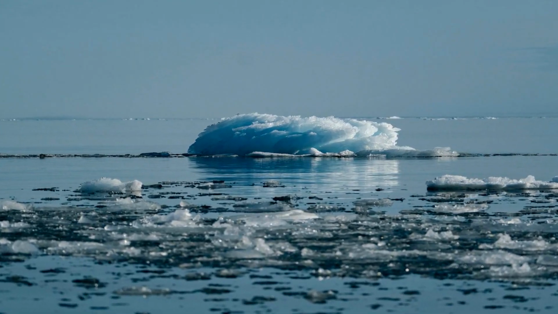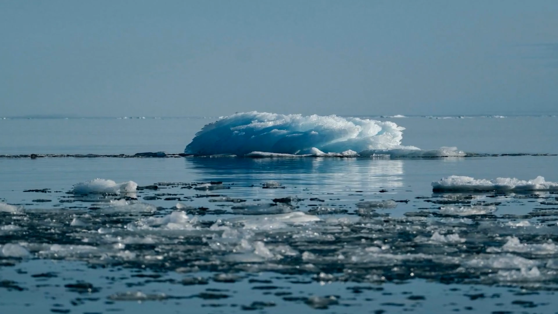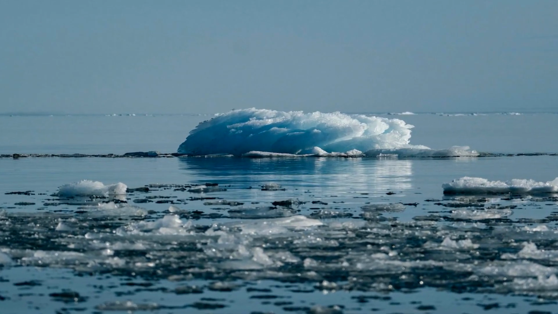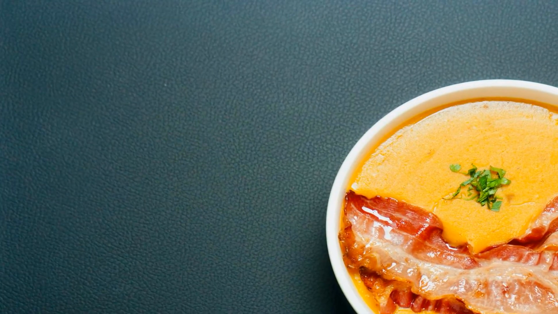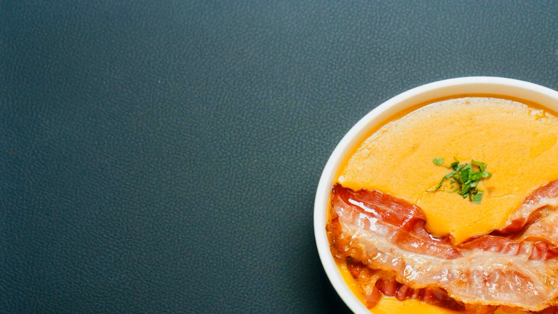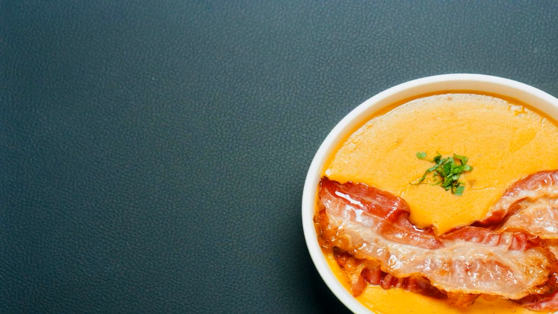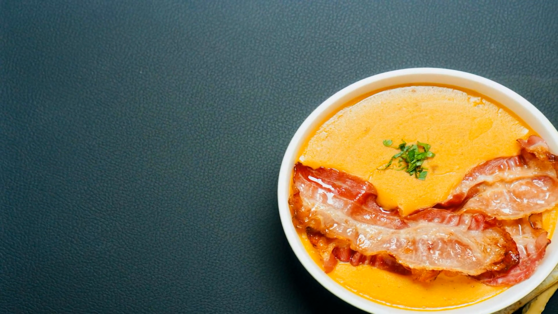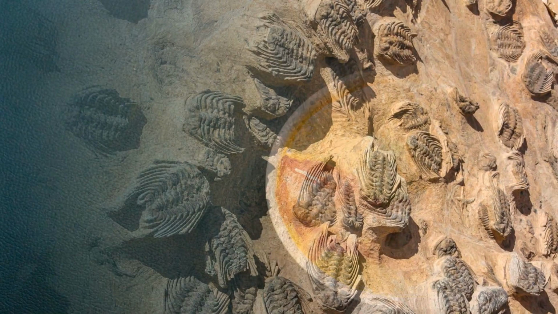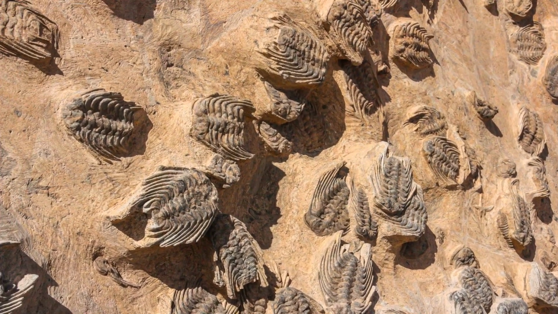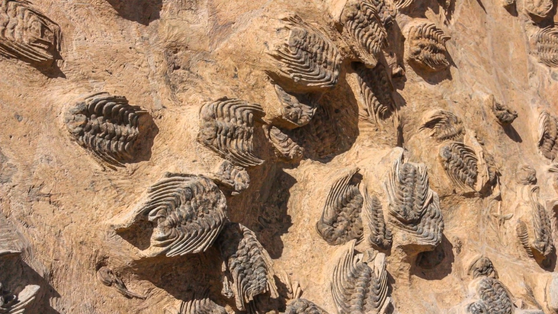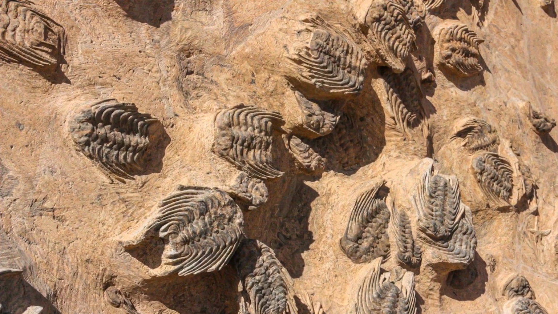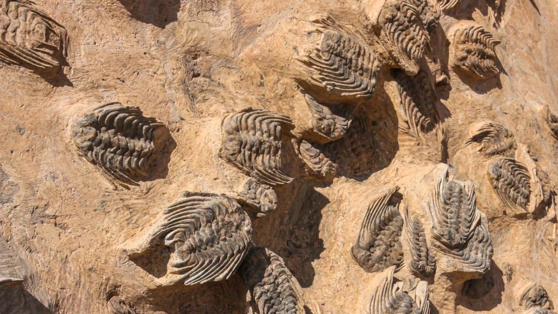A little over 540 million years ago, the Earth experienced a radical transformation known as the Cambrian Explosion, a period characterized by a spectacular diversification of life. Imagine a world where life was primarily composed of simple, single-celled organisms, suddenly bursting forth into a dazzling array of complex multicellular life forms within a geological blink of an eye. But what triggered this remarkable leap in evolution?